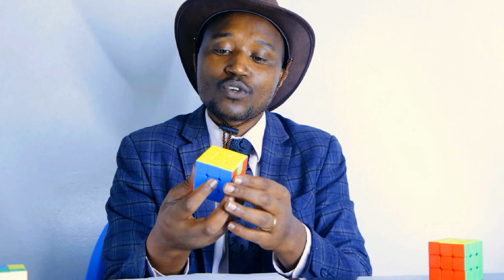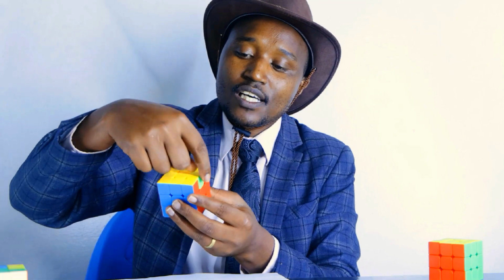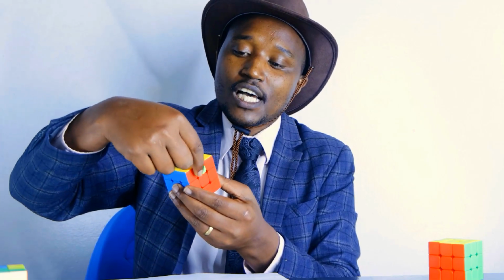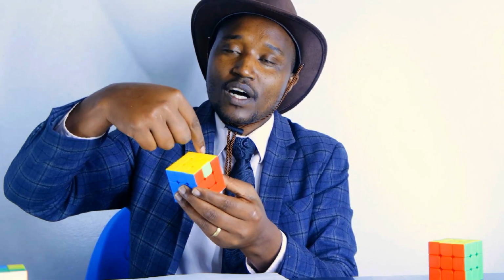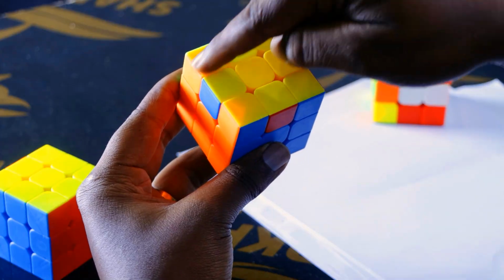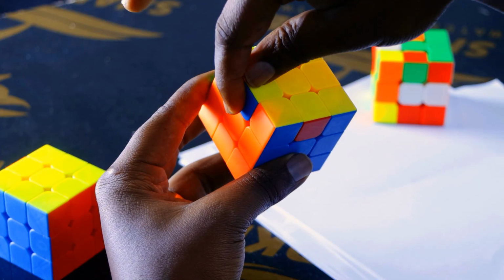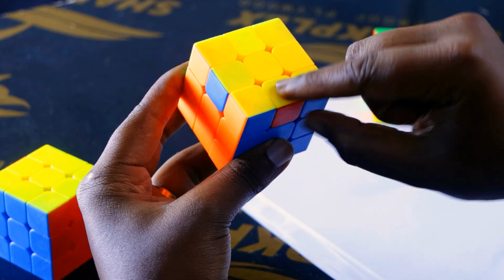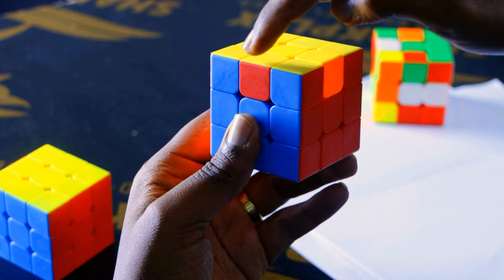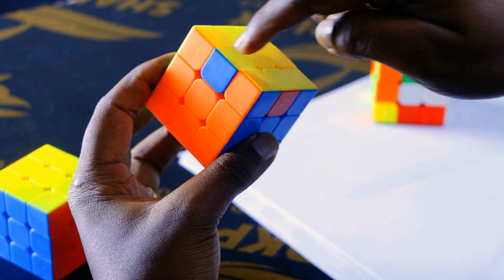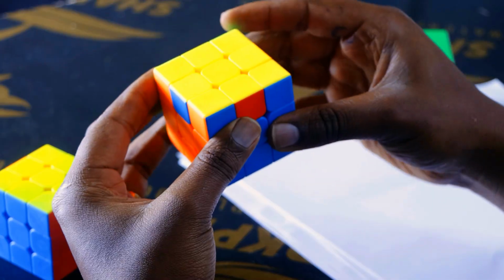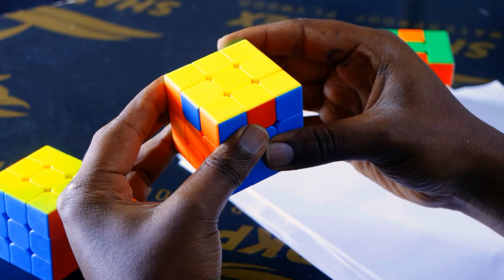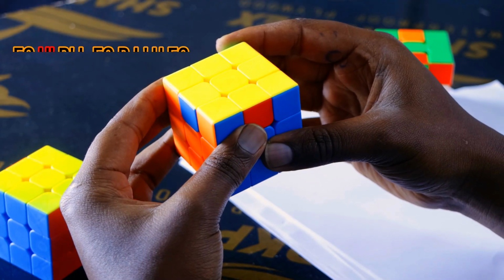The second scenario is where now this edge piece here wants to move one step anti-clockwise. This piece wants to be here, this wants to be here, so that the red will fit here and blue will fit here. So the same formula that we had, but now we only change the second element.